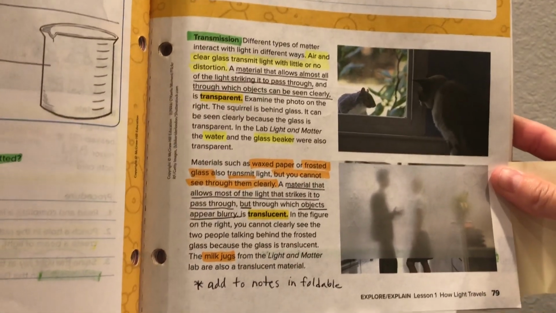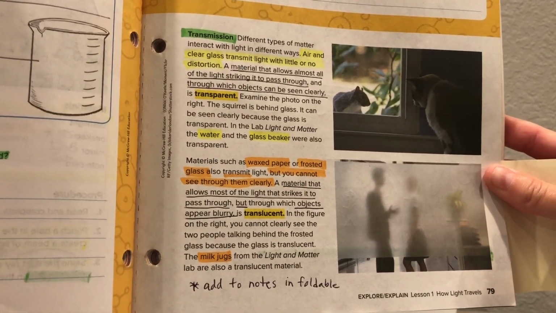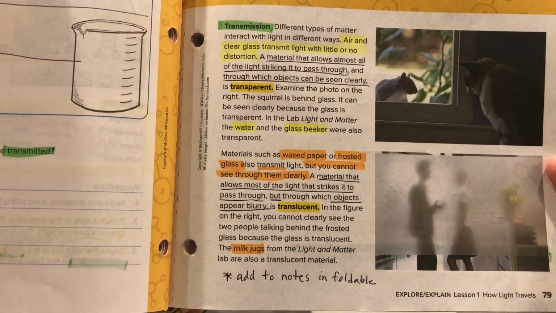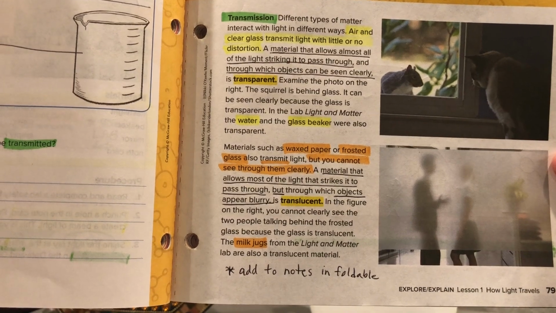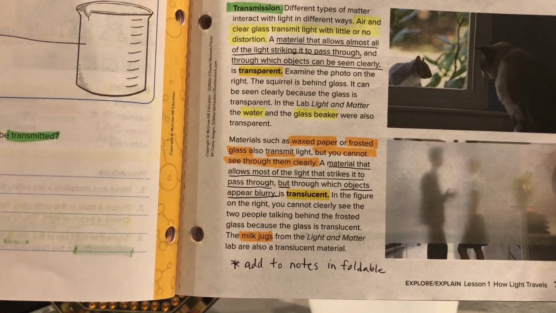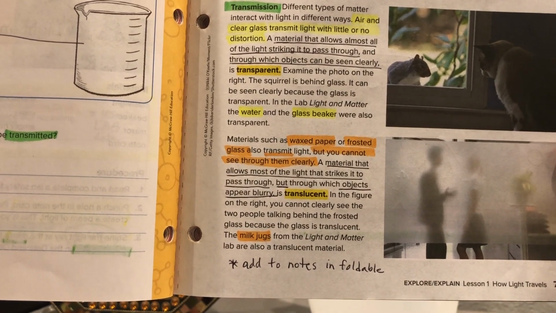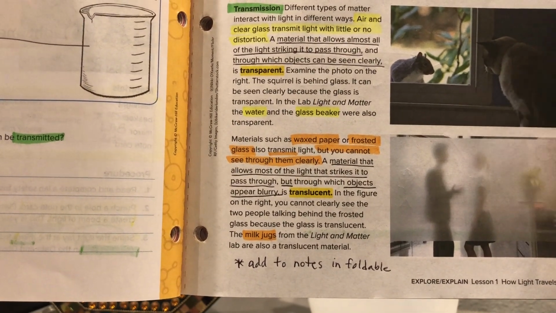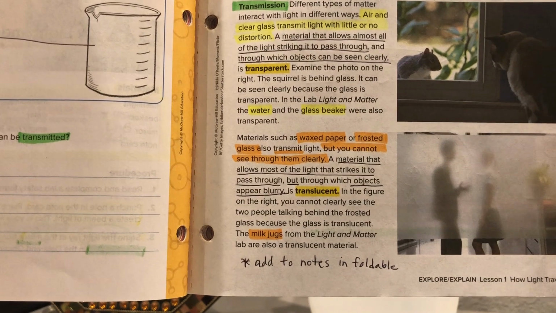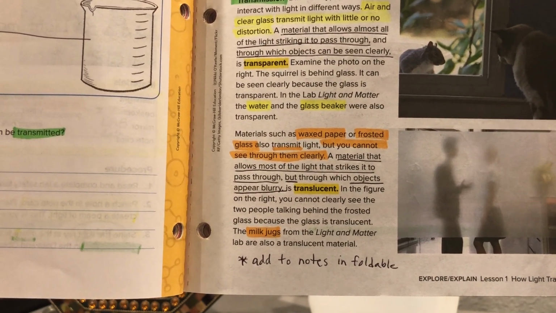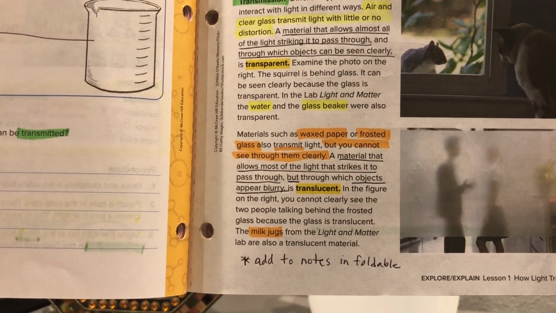Okay, moving on. Transmission. Different types of matter interact with light in different ways. Air and clear glass transmit light with little or no distortion. A material that allows almost all of the light striking it to pass through, and through which objects can be seen clearly, is called transparent. Examine the photo on the right. The squirrel is behind the glass. It can be seen clearly because the glass is transparent. In the lab, light and matter, which you just did, the water and the glass beaker were also transparent.